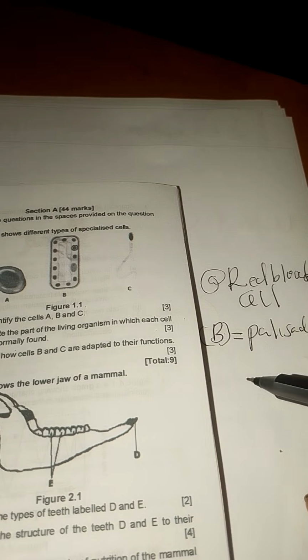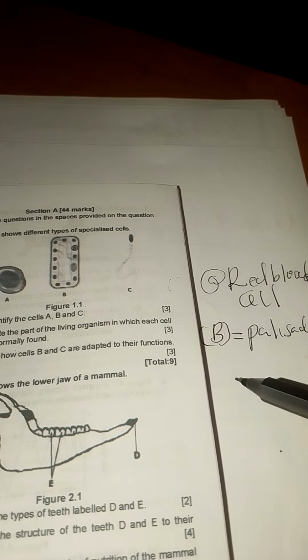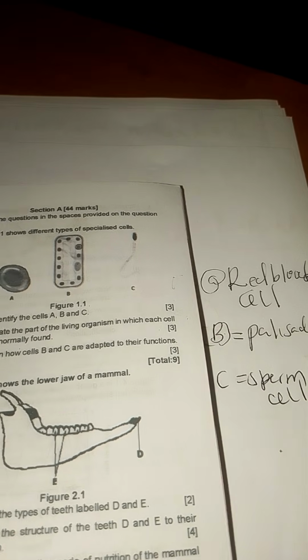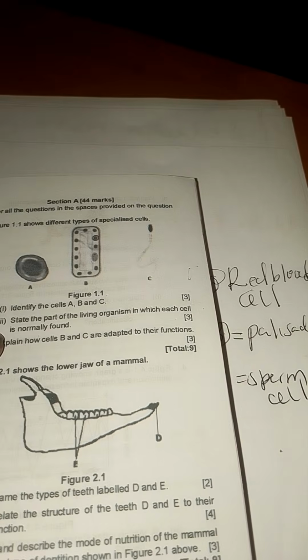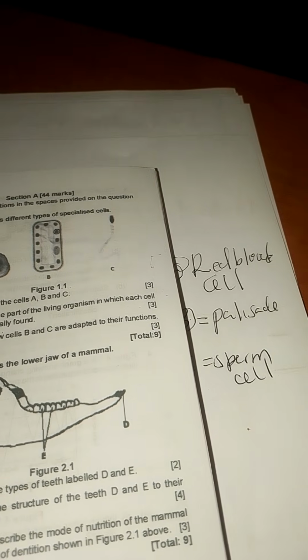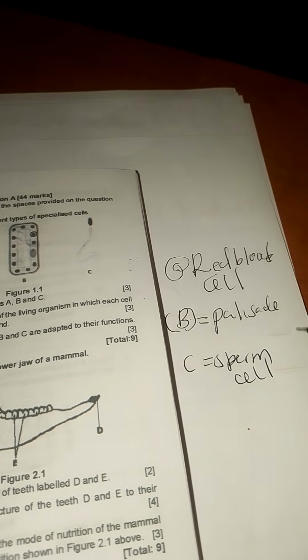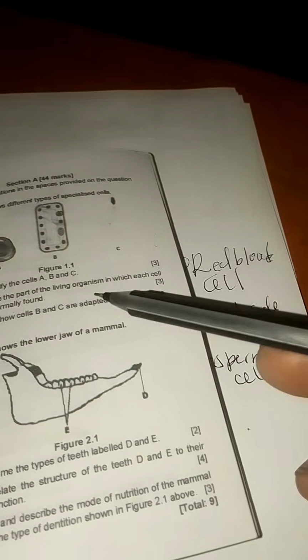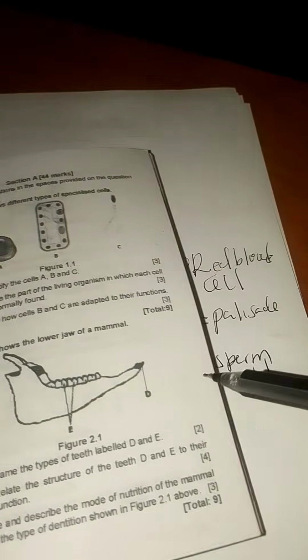Then if you look at C, this one is called the sperm cell. So we have A, the red blood cell, then B, parasite cell, then C, the sperm cell.